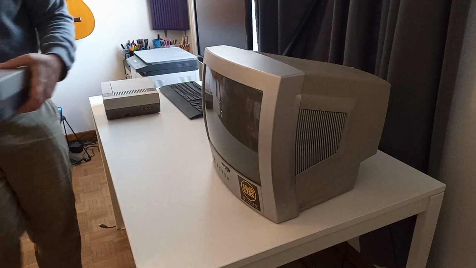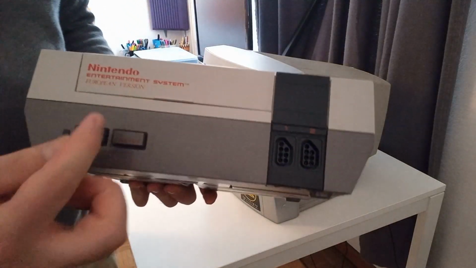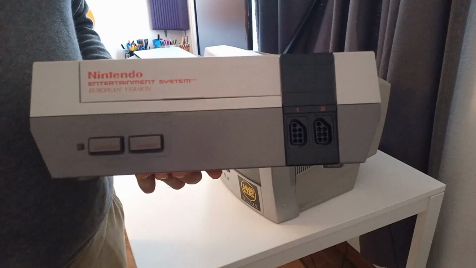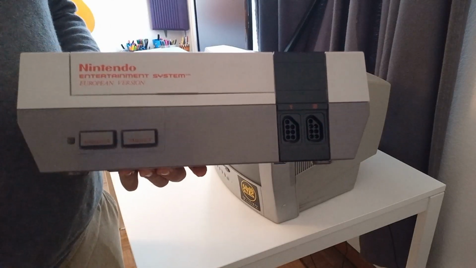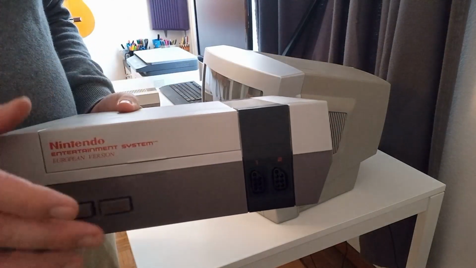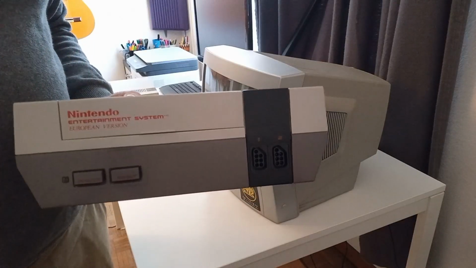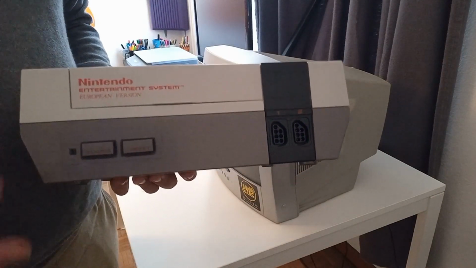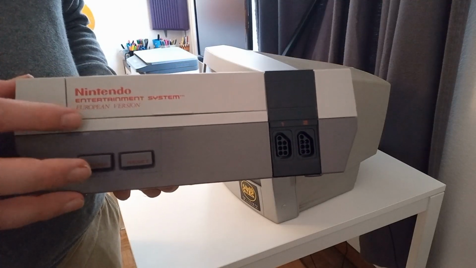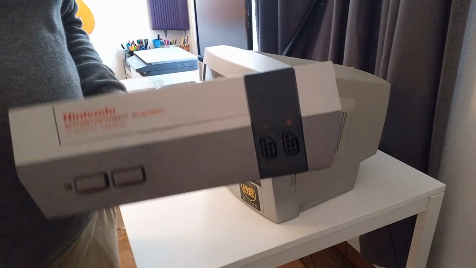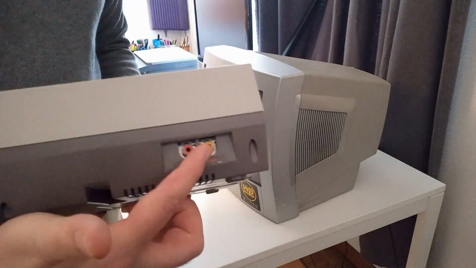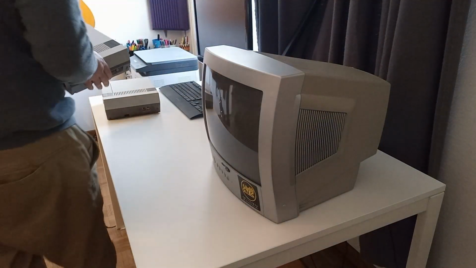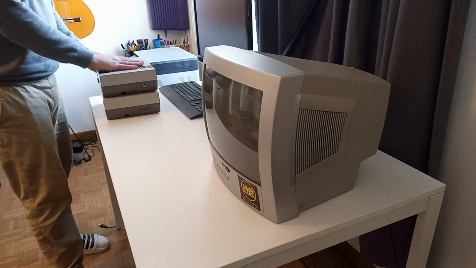PAL. Looks pretty much the same, but here it says European version in the third row. It could say anything else, or in some cases these were replaced, and it could be an American one, which is the standard and doesn't have anything written here. It could also say Mattel version, Spanish version, or a lot of things. Same ports, same buttons. Optimized for PAL.